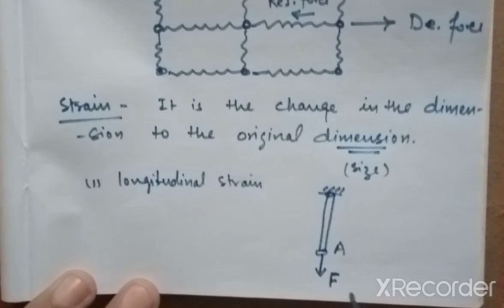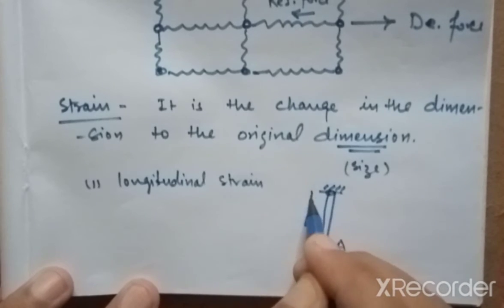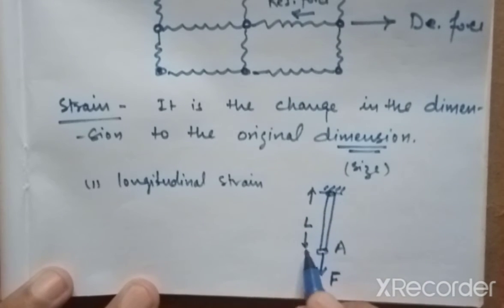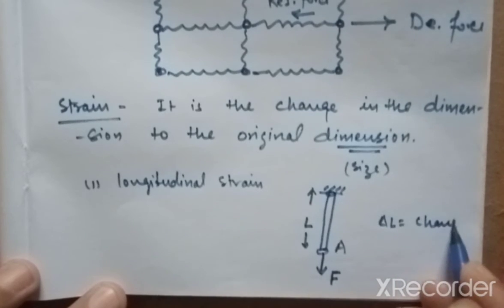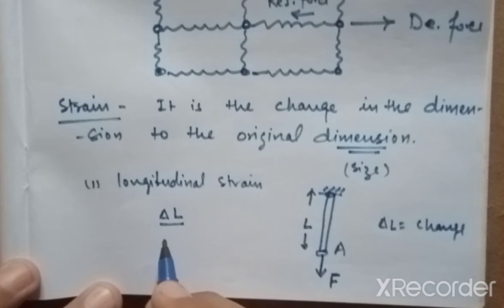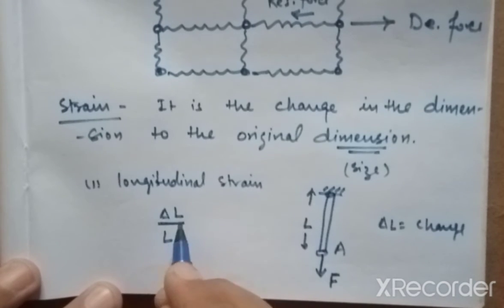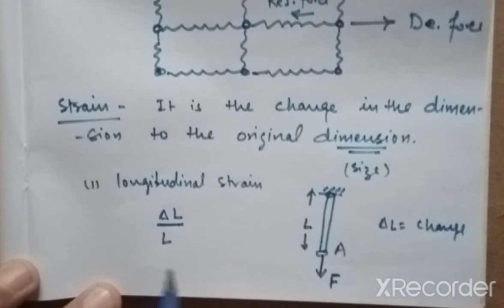This force is longitudinal force, so there is some change in its length, which was originally L. Let us say that its change is delta L. So we define the longitudinal strain as delta L by L. This quantity has no dimension, no unit.